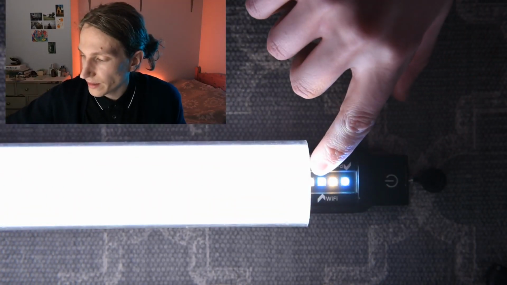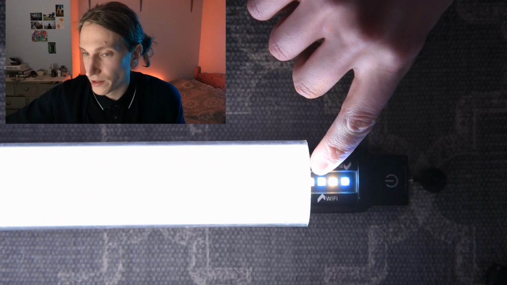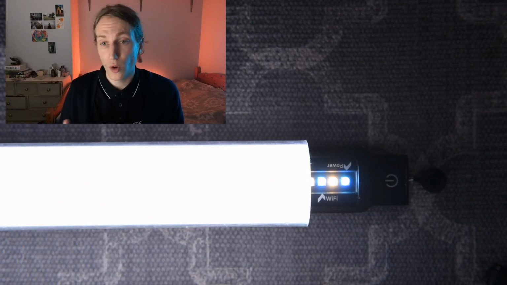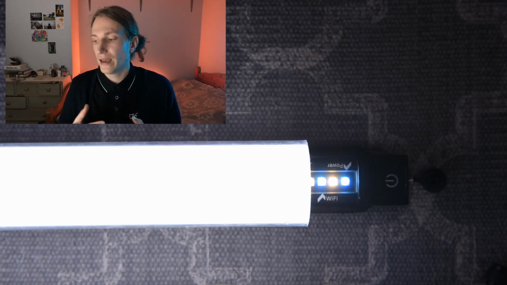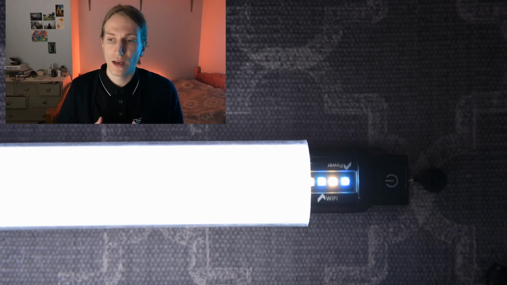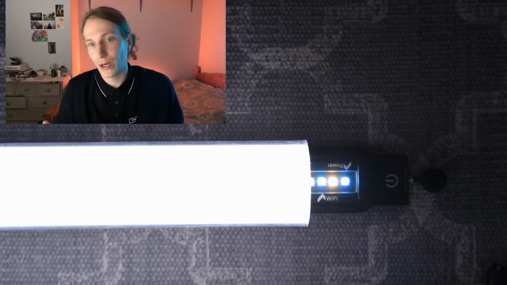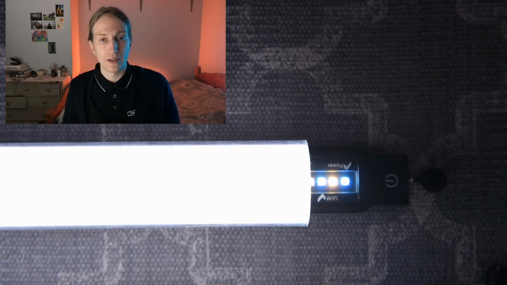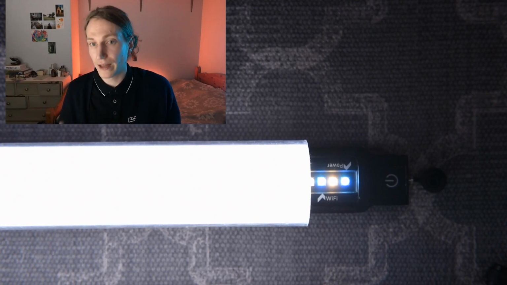I can see that right now the third LED or diode is yellow. This indicates that the Voyager is in master mode. You can call it master mode, you can call it access point mode. We are calling it master mode. By regular terminology, it would be an access point mode. So in this mode, Voyager itself is creating a Wi-Fi network, and you can connect to it.